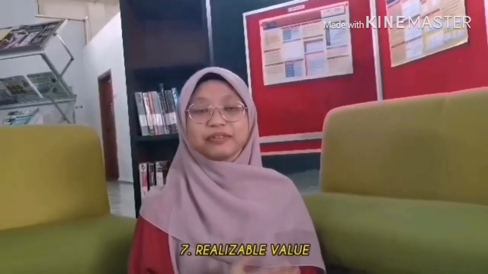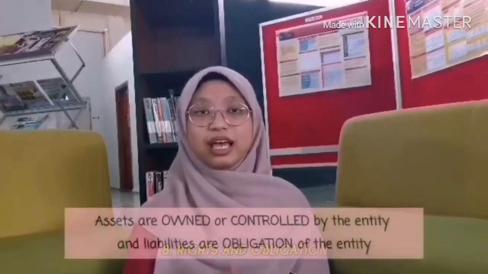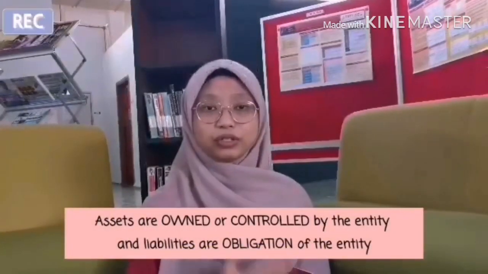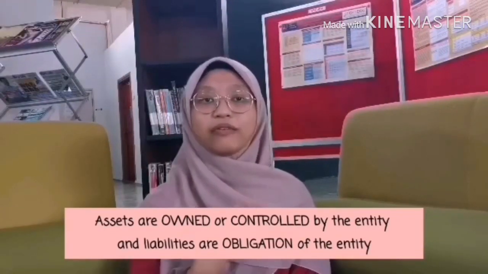Next is realizable value. Realizable value is where assets are included at the amount estimated to be realized. For example, inventories have been written down where net realizable value is impaired. And lastly, rights and obligations. Assets are owned or controlled by the entity, and liabilities are the obligations of the entity.